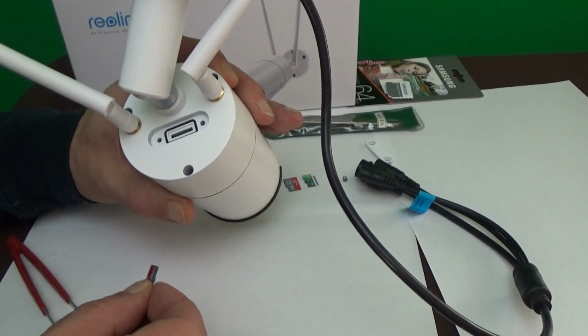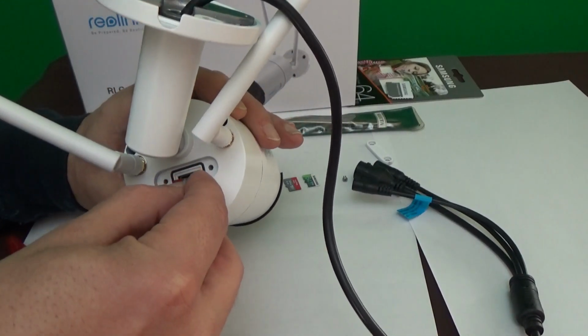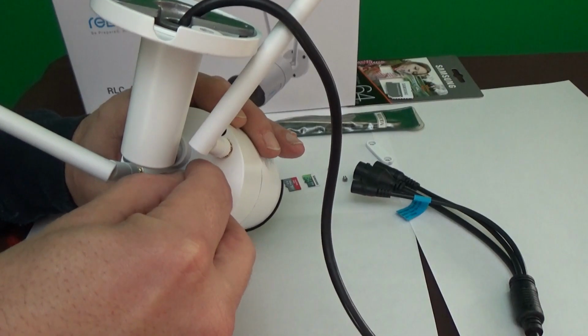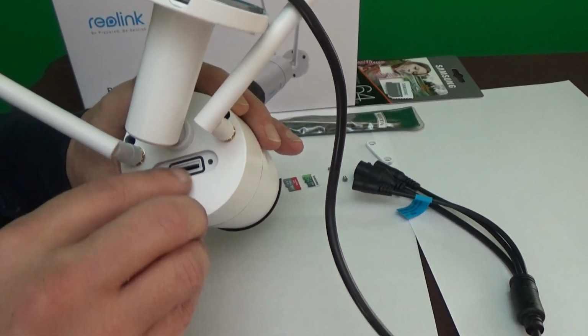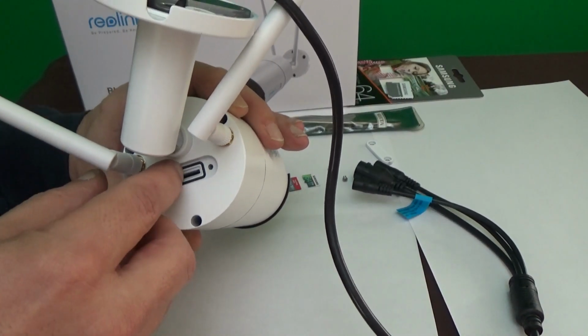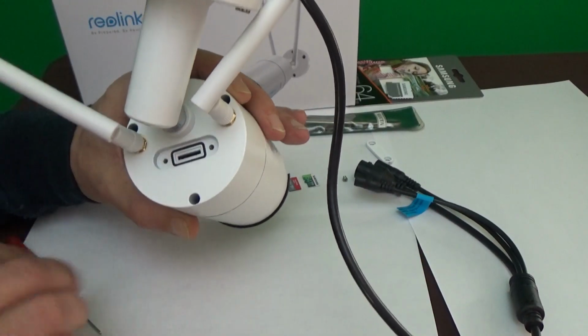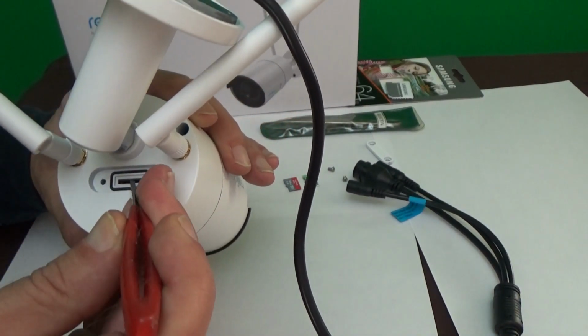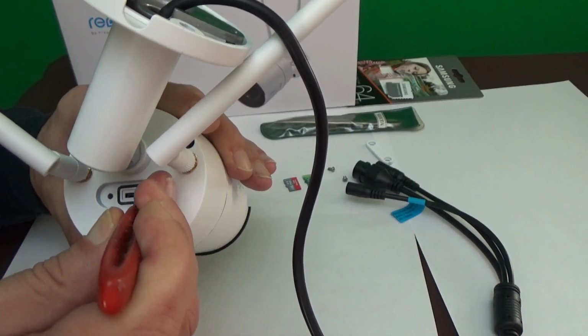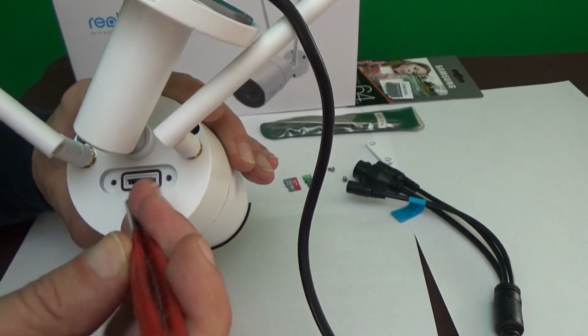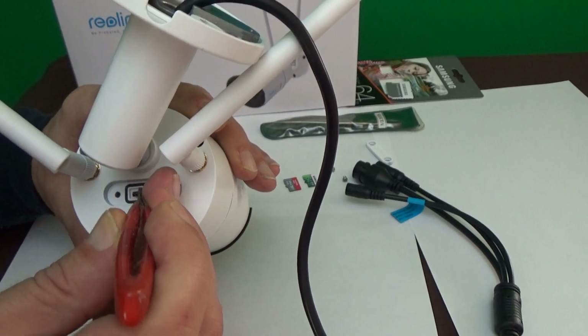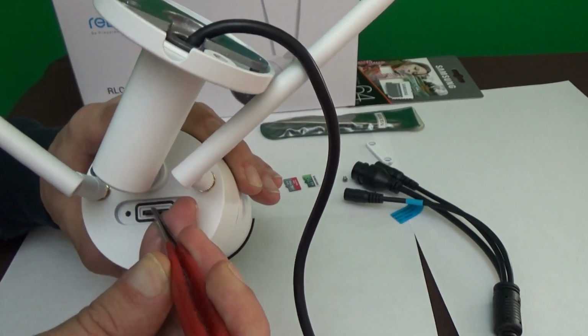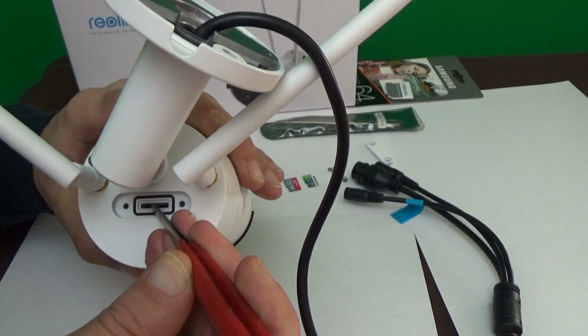So we have the card here. Let's insert it. It clicked in, you could hear it, it clicked in. I'm just double checking. This is out. And let's do that.